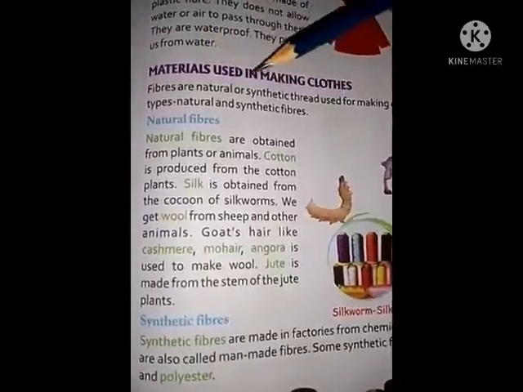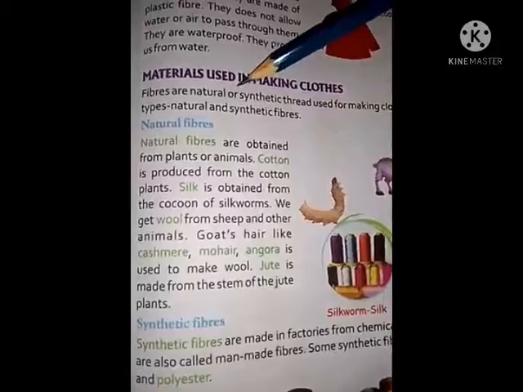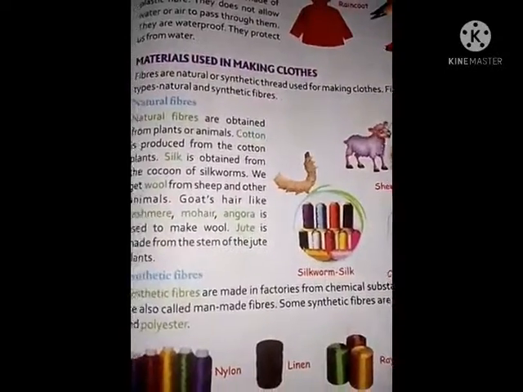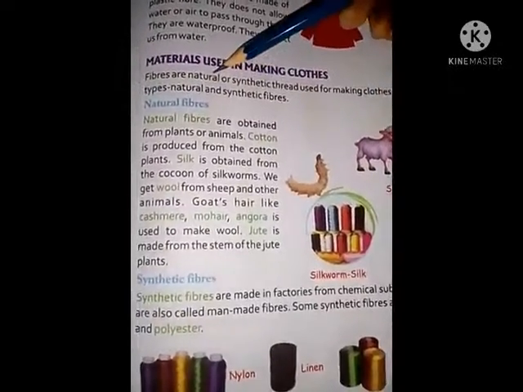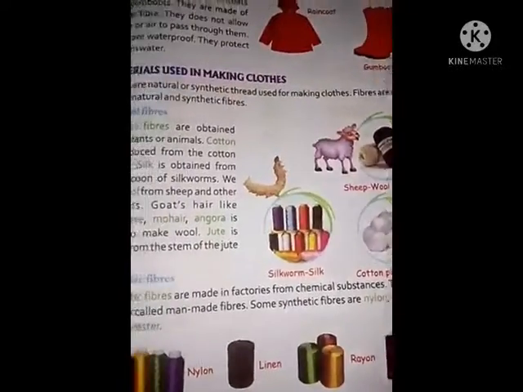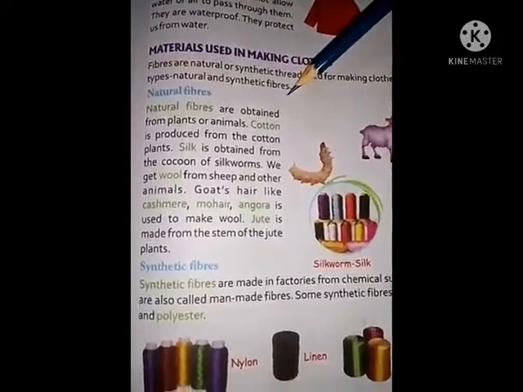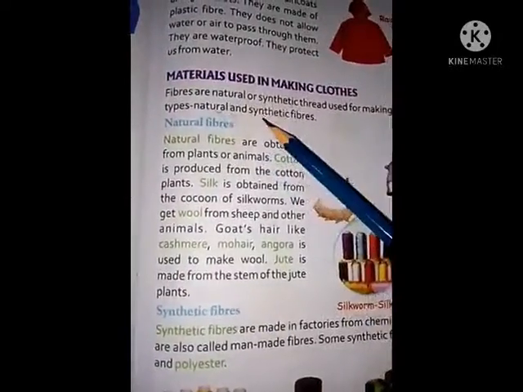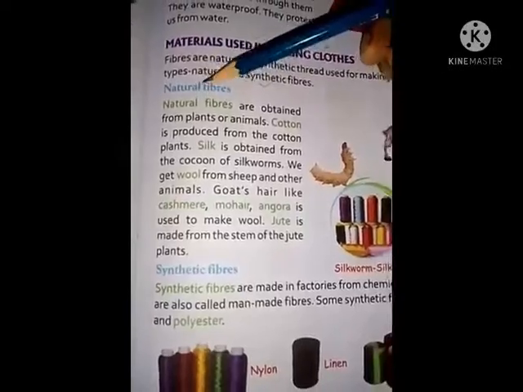See, materials used in making clothes. Fibers are natural or synthetic threads used for making clothes. Two types of thread are used for making clothes, natural or synthetic thread. Okay, fibers are of two types, natural and synthetic fibers. Underline this sentence: fibers are of two types, natural fibers and synthetic fibers. Okay, see, what are natural fibers?